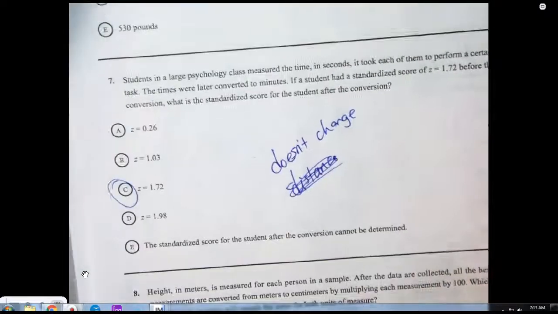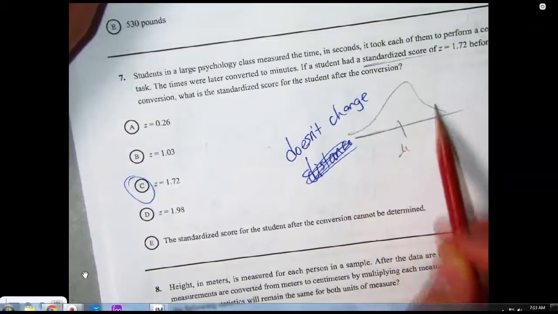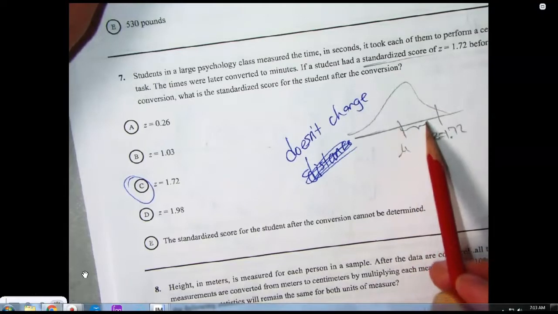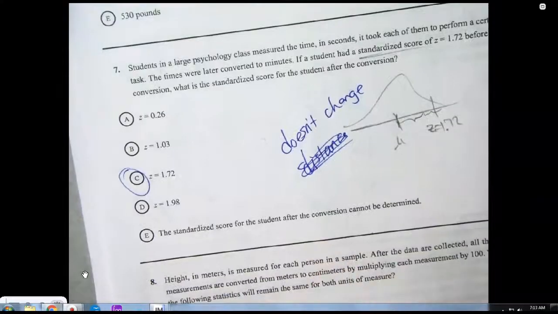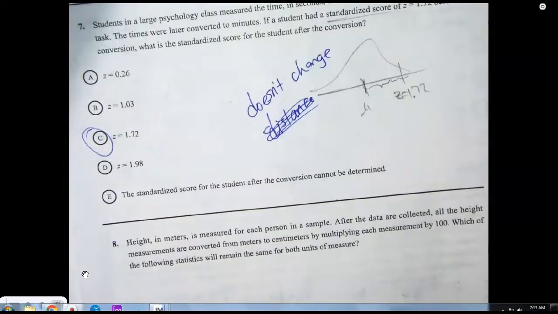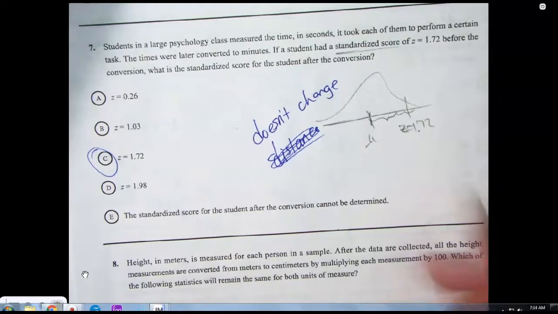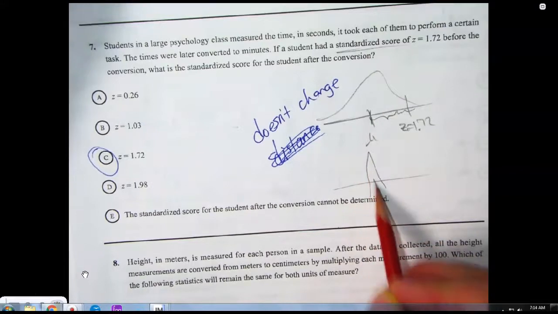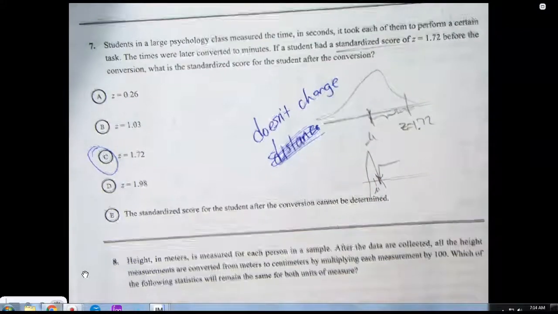Number 7. So a z-score of 1.72 means, relative to everything else, we're 1.72 standard deviations away from the middle. Well, then they're going to convert them to minutes. So basically they're going to divide every single thing in there by 60. That means every score will be divided by 60, and the standard deviation will be divided by 60. So when you divide everything by 60, this is going to be a much smaller, condensed normal curve, but your z-score will not change.